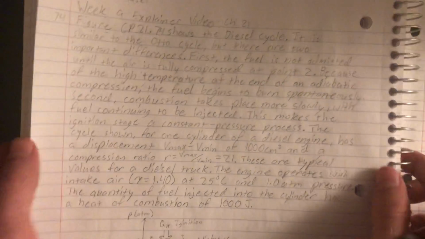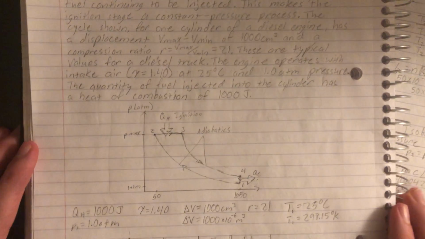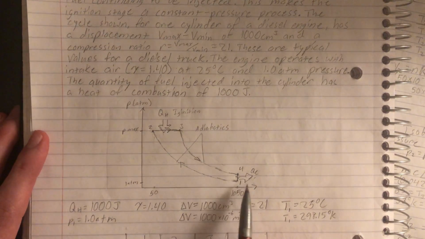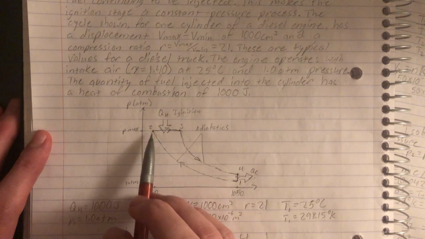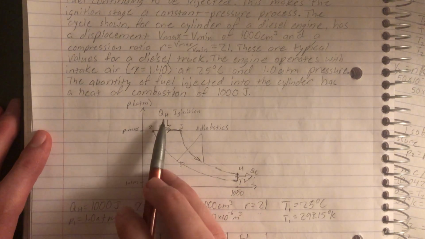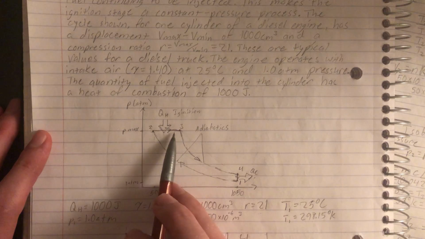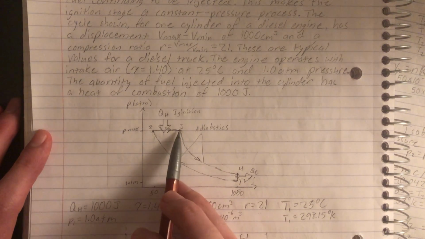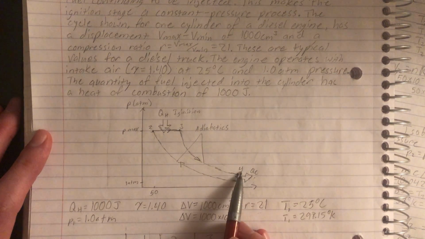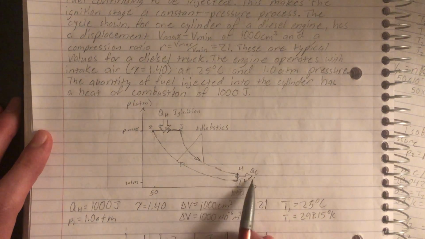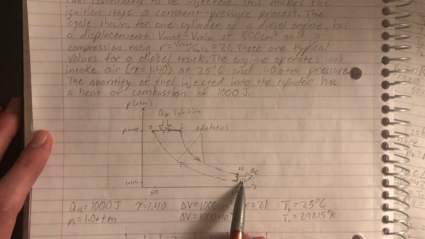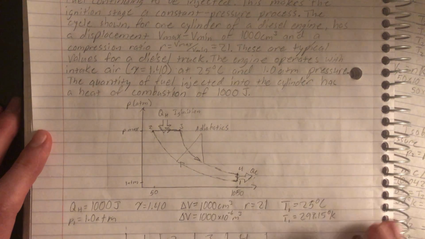So here's the figure itself that we're going to be looking at right here. We see that it starts at point 1. It does an adiabatic process to point 2. The heat is introduced from 2 to 3. And then from 3 to 4, we have another adiabatic process. Then we have an isochoric process from 4 to 1, completing the cycle. In that 4 to 1 is when some heat is also leaving.